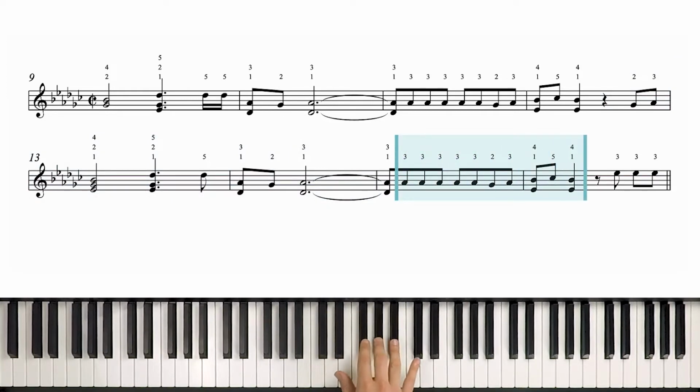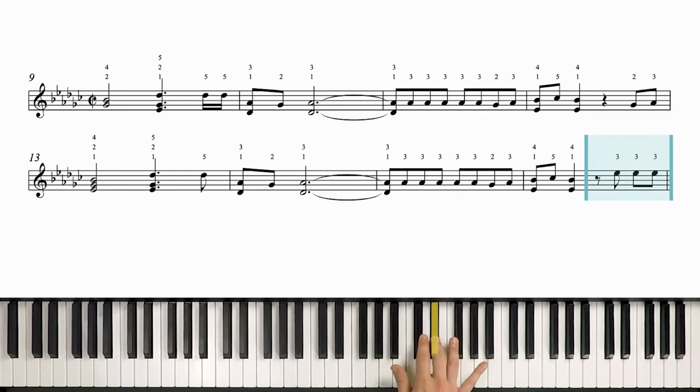And 2 and 3 and 4 and 1 and 2. 3. Now we move up. 3 on E flat. And that, of course, is a pickup melody to the next section, which we won't be covering in this video, but which we do have in our interactive app.